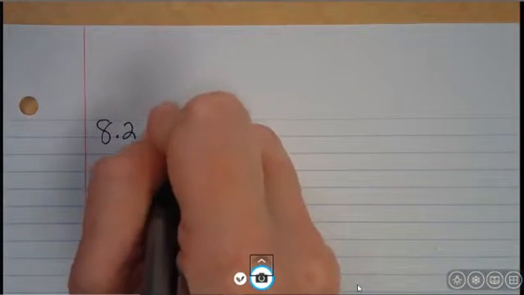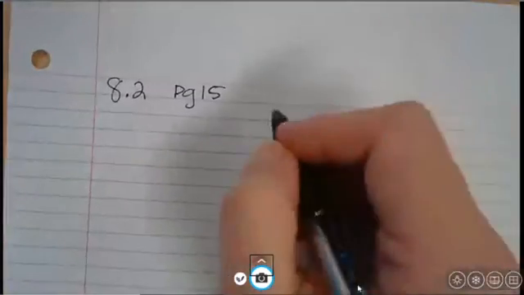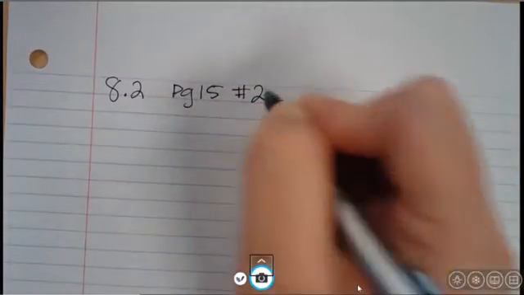So if you take the guided practice on page 15, if you look at number 2, we have Hannah and Sophia. And it says Hannah took p minutes to jog around a park.